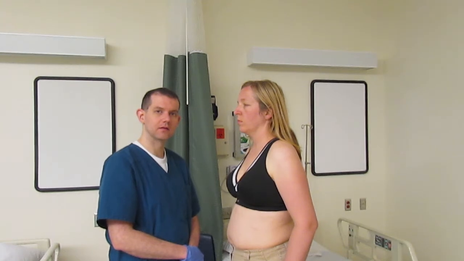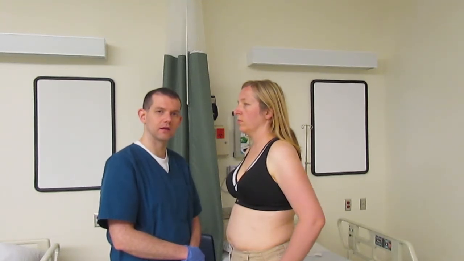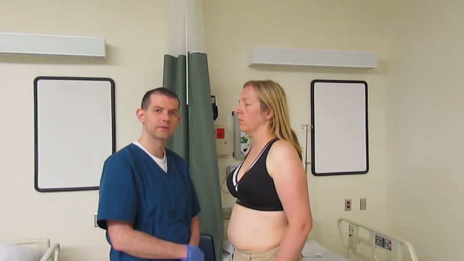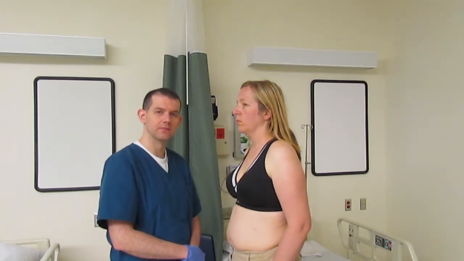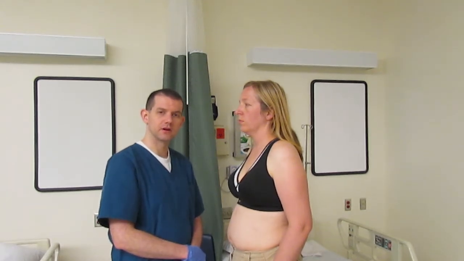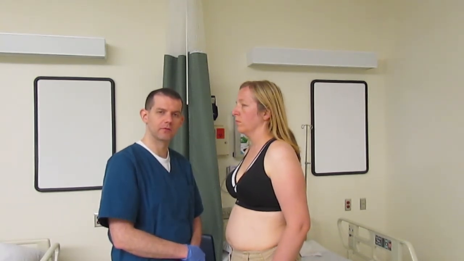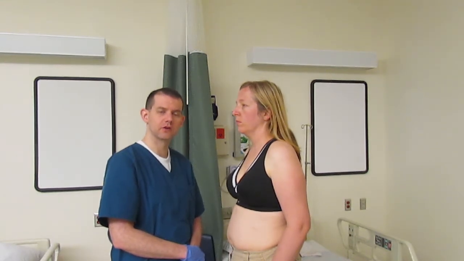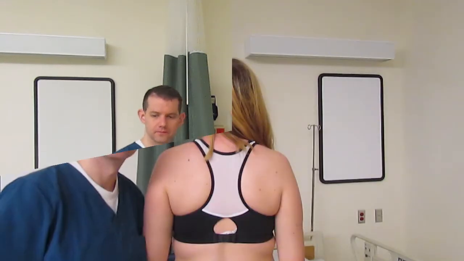By placing the hands along the 10th rib with the thumbs parallel to the xiphoid process and having the patient inhale, we can visibly see an expansion of her chest as we watch the hands move and separate symmetrically with her breath.